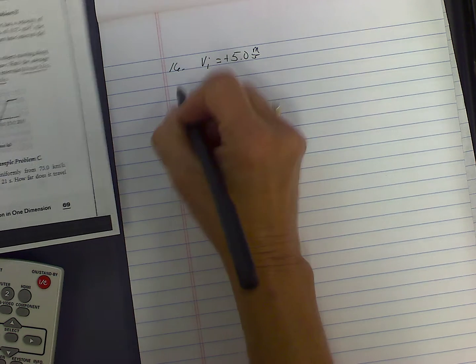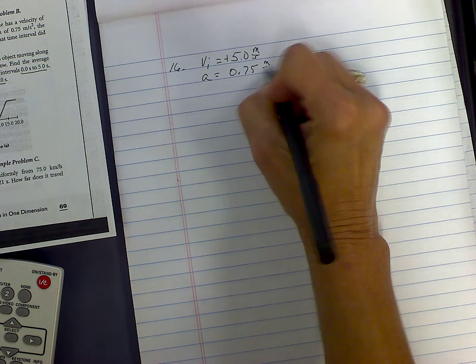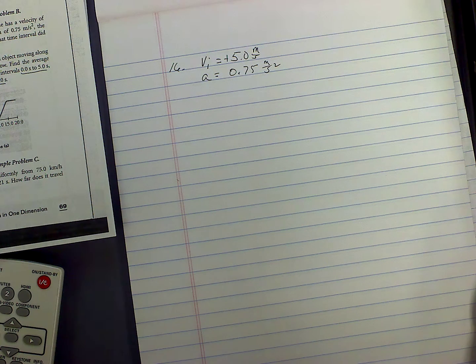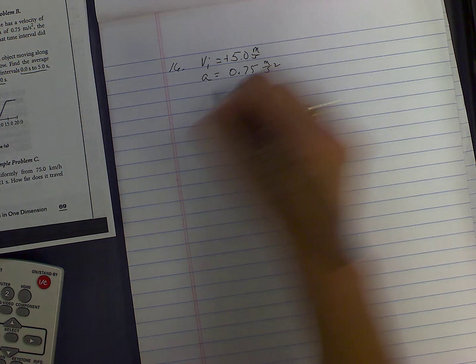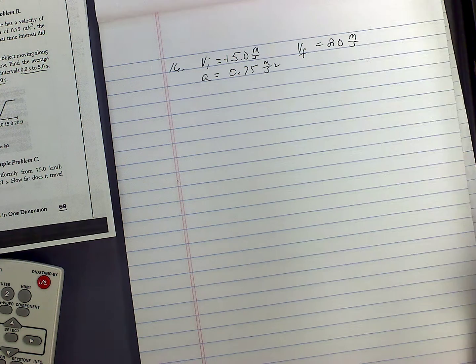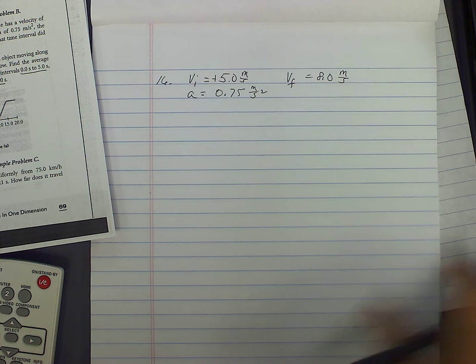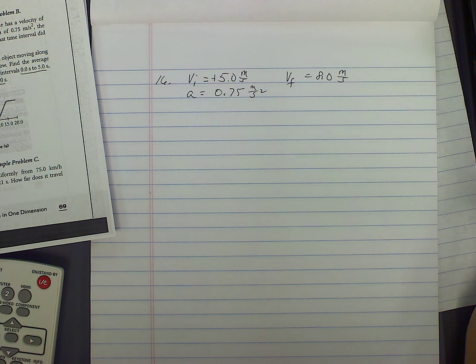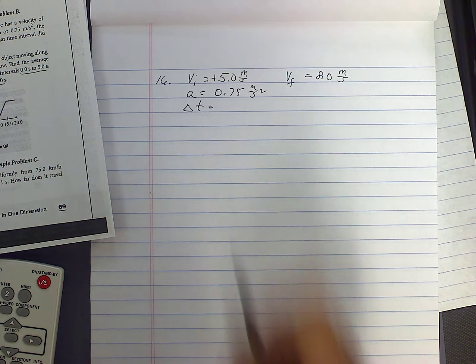After an acceleration, this is my acceleration. The car's velocity is 8 meters per second. This is my final velocity. Okay. What time interval is it going to take for this? We want to know the change in time.